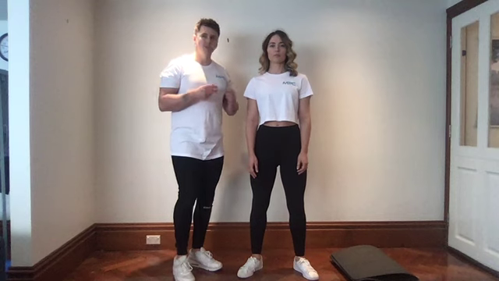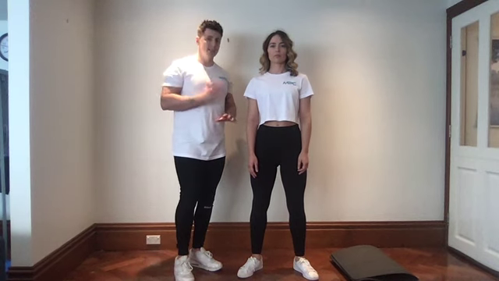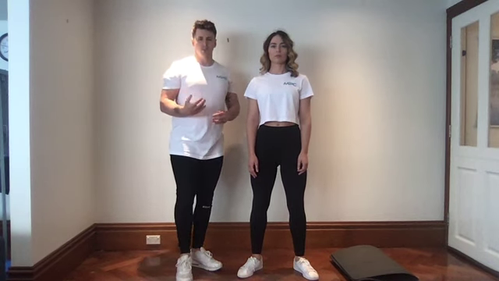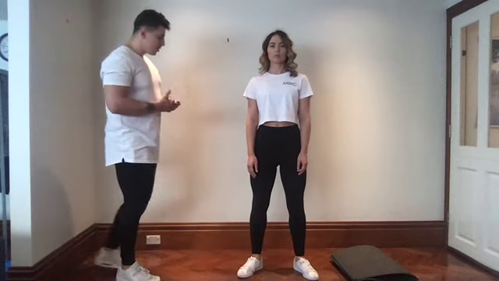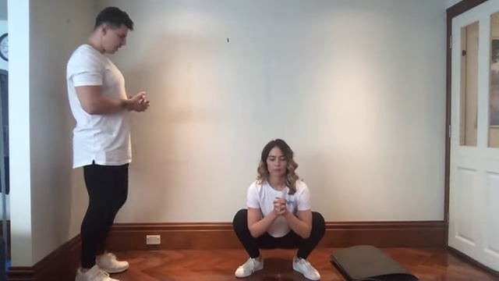With all the other tests, we're always looking at how the client naturally moves, what's their preferred strategy. So we want to use the exact same principle here when we're teaching the squat. So with squat, now all you do is instruct the client to squat down as low as they can. So squat down as low as you can, and down.